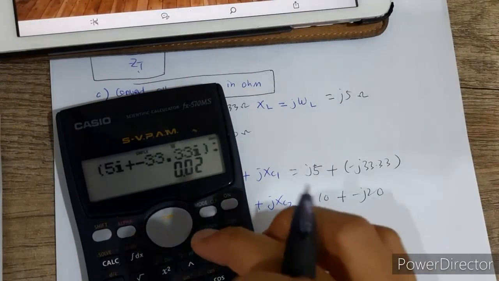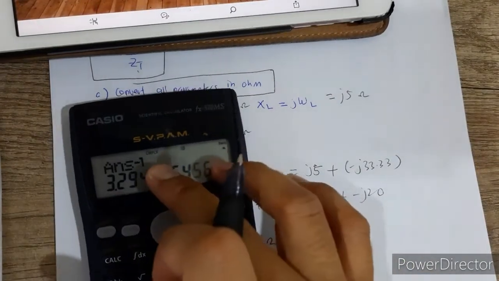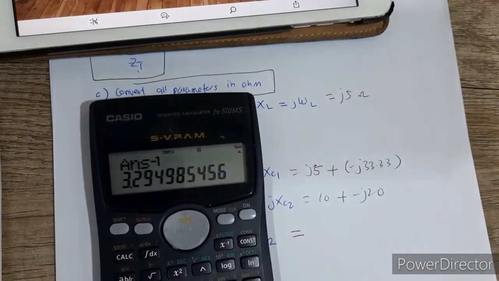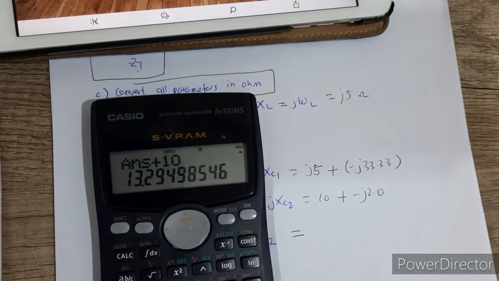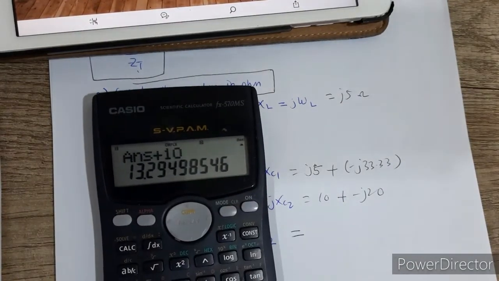And then 3.29, and then you have to add 10. So convert in terms of magnitude and angle.